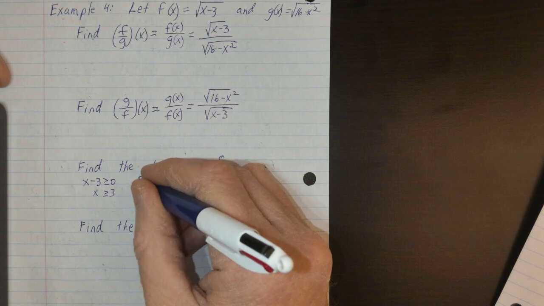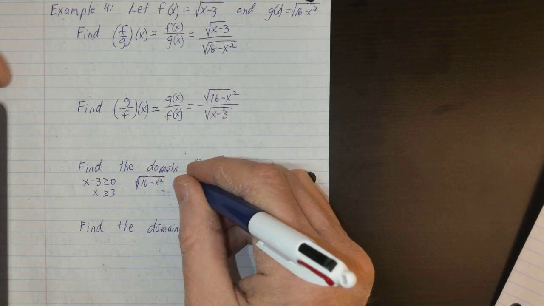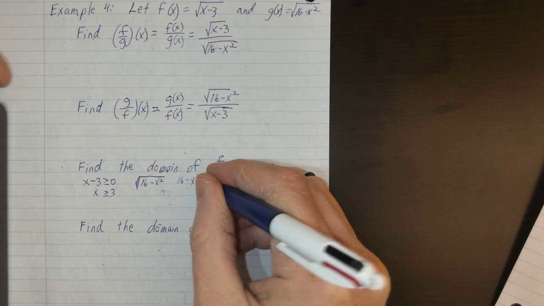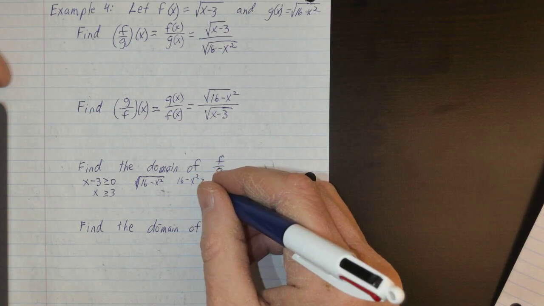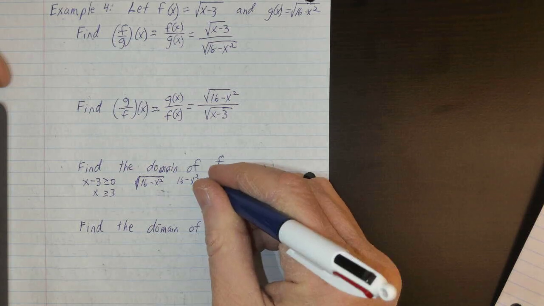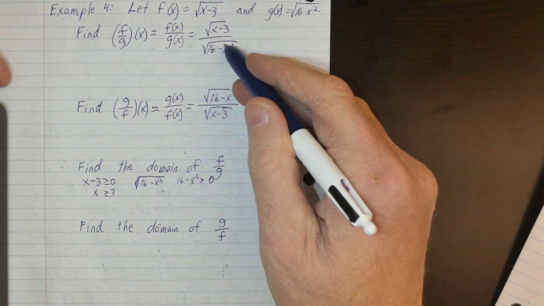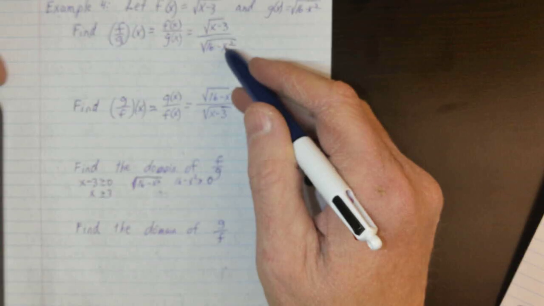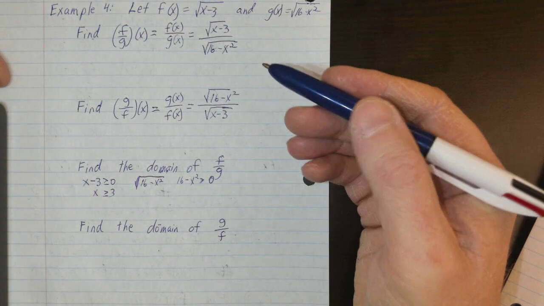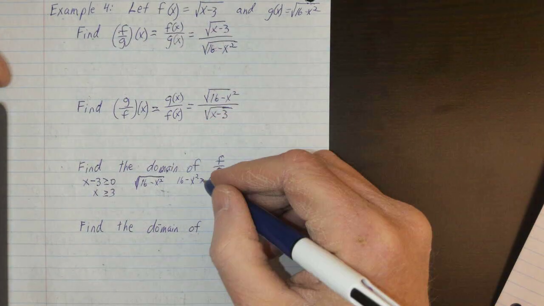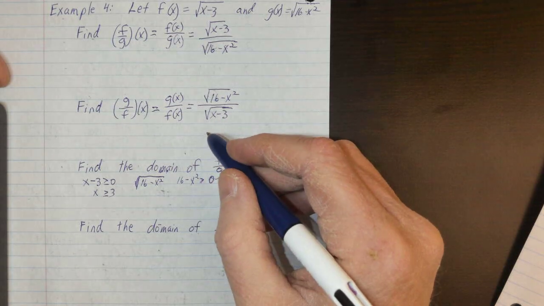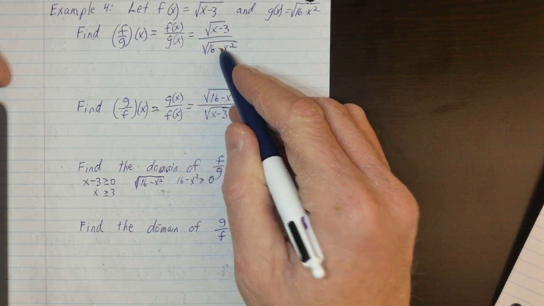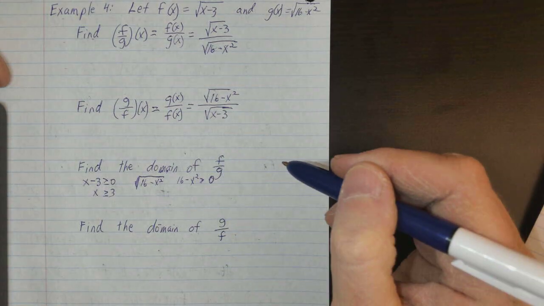I don't know why I just wrote that. But 16 minus x squared has to be greater than 0. It cannot equal 0. You could figure out if 16 minus x squared equals 0, you can take the square root of 0. But we have to avoid 0 in the denominator for f over g.